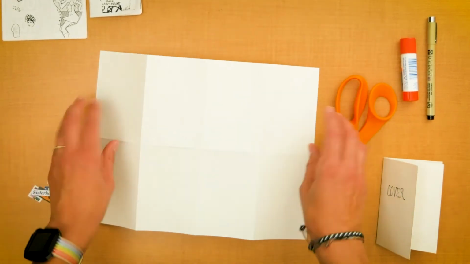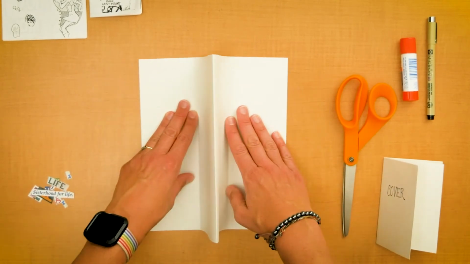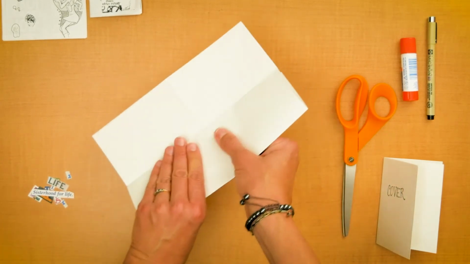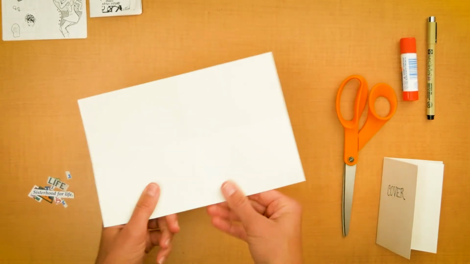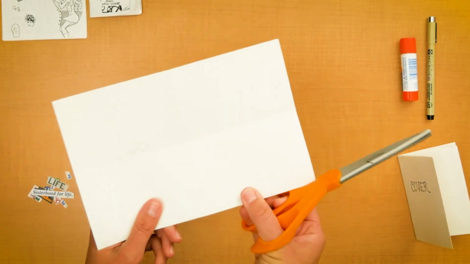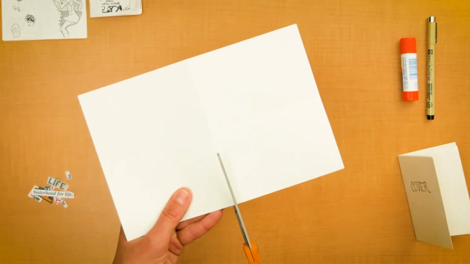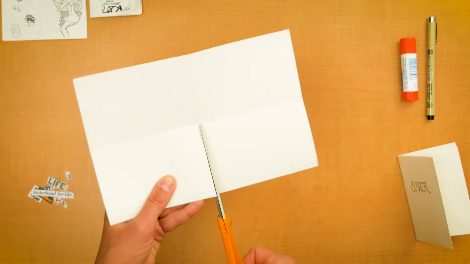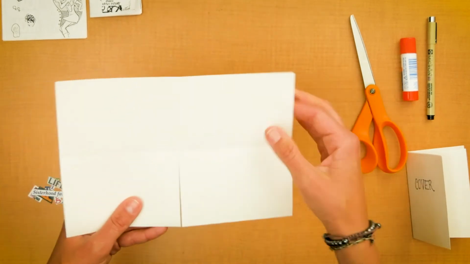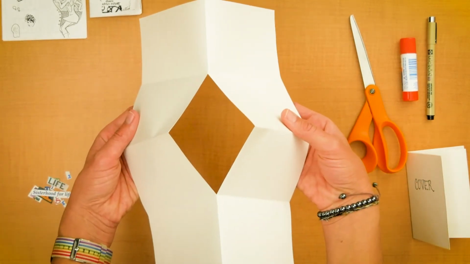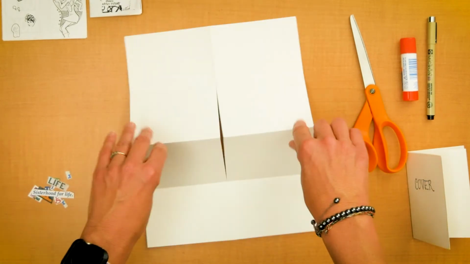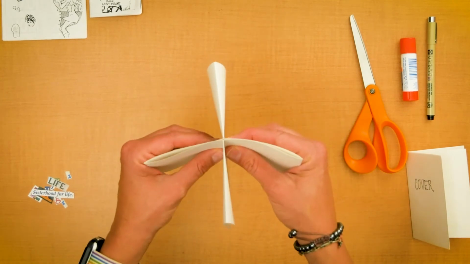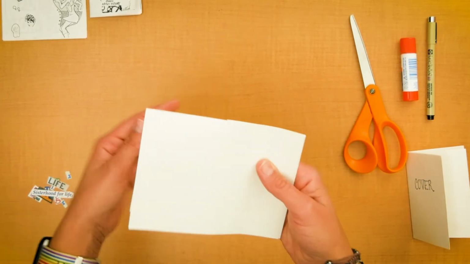All right, I'm going to flip my paper over, and now I'm going to create a little tent in the center. And with that, I'm going to take my scissors and I'm going to cut just into the center fold. All right, so you don't want to cut all the way to the end. You just basically want to create a little hole that looks like that. And what you're going to do with that, that's going to allow for the paper to be folded into a booklet. So now I'm just going to fold it down and then close my book.